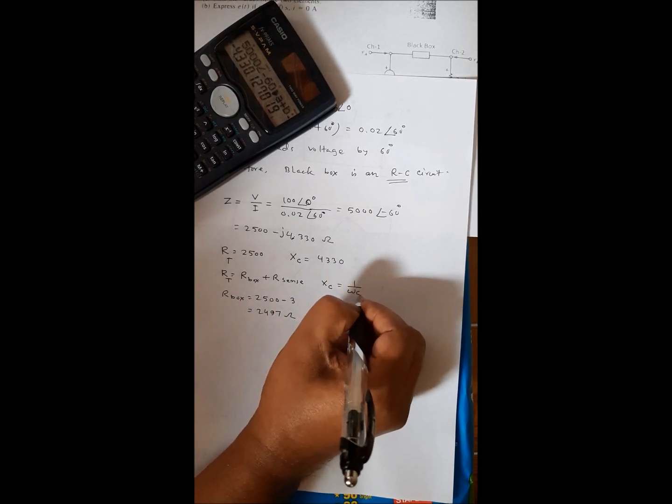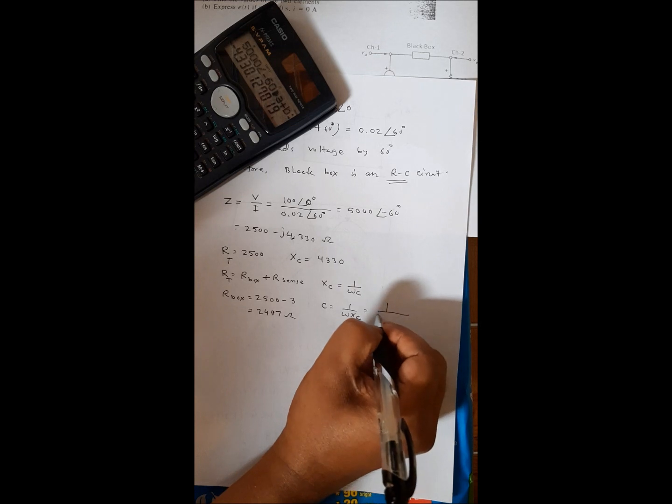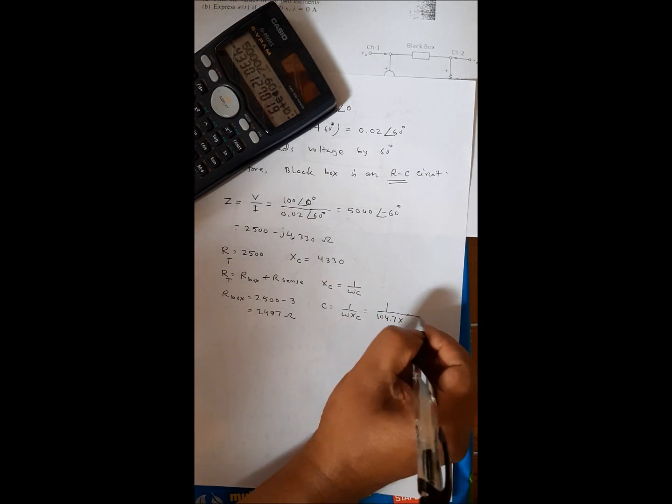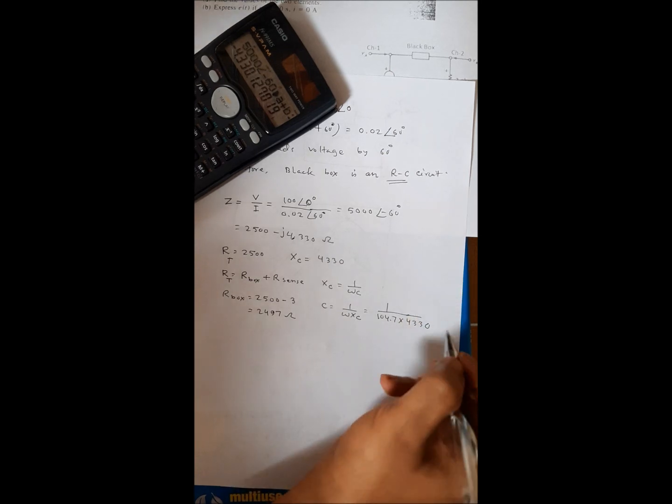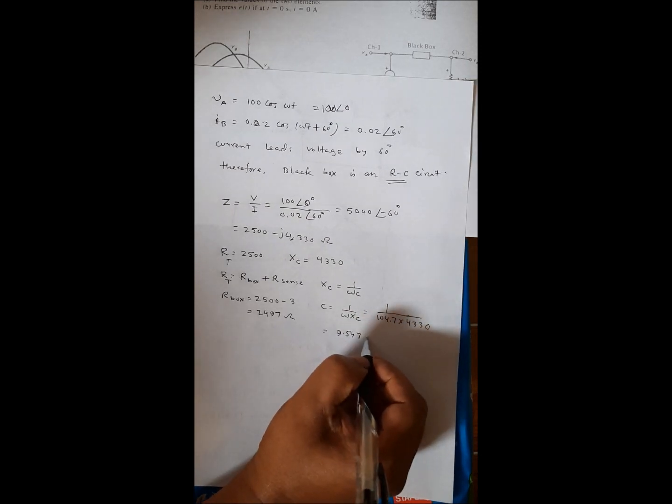So Xc equals 1 over omega C. So C will be 1 over omega times Xc. So 1 over 104.7 times 4330. So you can find it like 104.7 times 4330, inverse. So it will be 9.5547 times 10 to the power negative 7 farads. So this is the value for capacitance and this is the value for resistance.